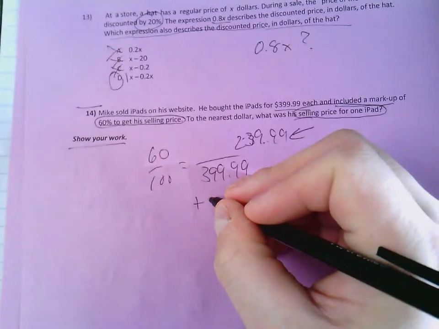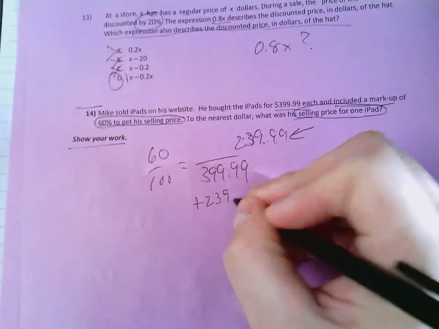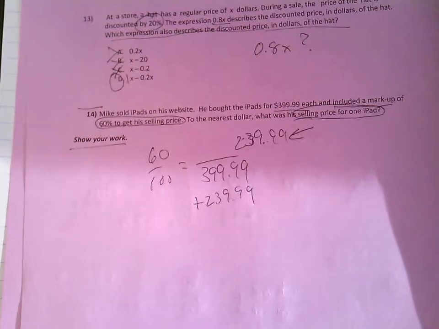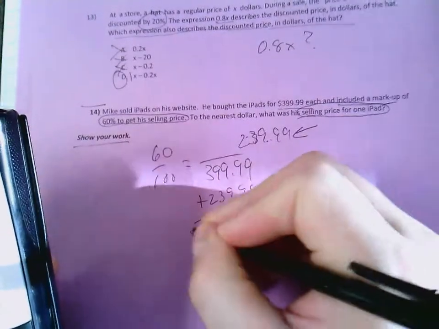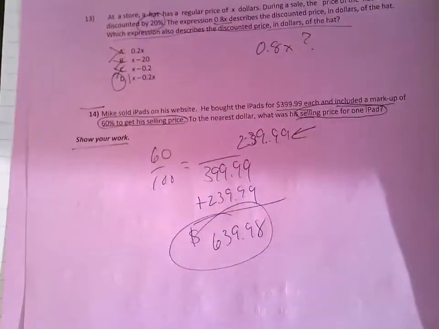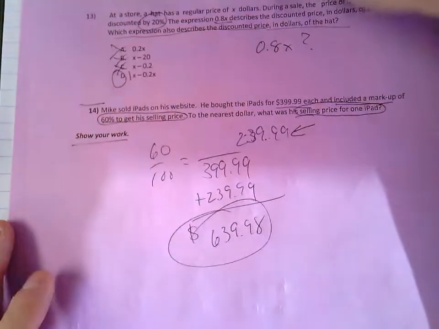To get the selling price, they're going to add the $239.99 to the $399, giving us a selling price of $639.98, or somewhere in that ballpark. Okay, so you have to remember that with these application problems, markups, discounts, taxes, so on, there's additional work that typically comes for those.